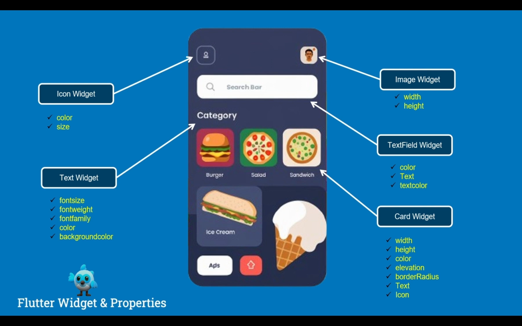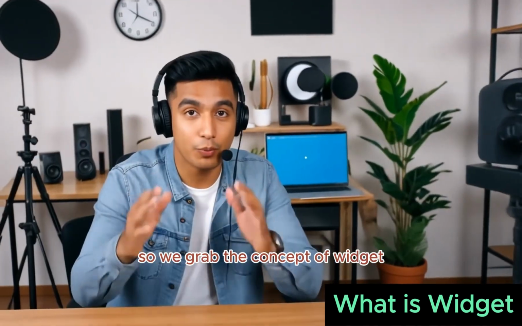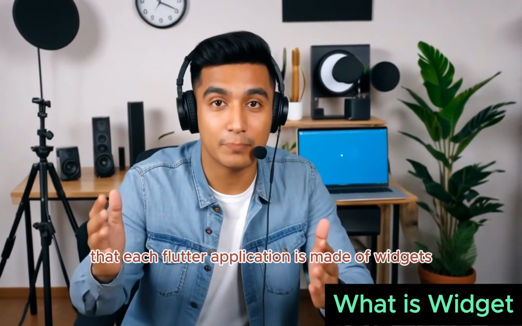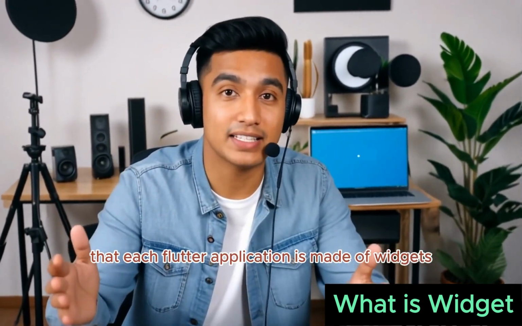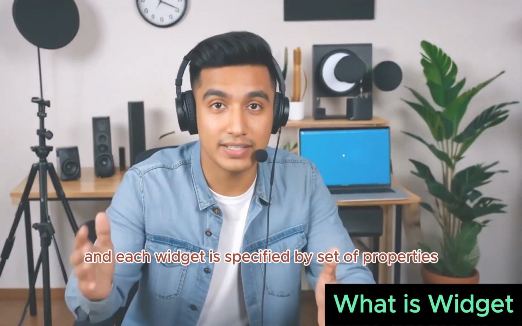Similarly, text widget has properties like font size, font weight, font family, color, background color. So we grasp the concept of widget, that each Flutter application is made of widgets, and each widget is specified by a set of properties.